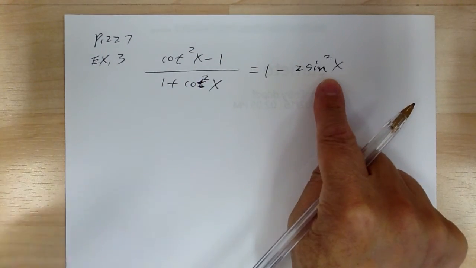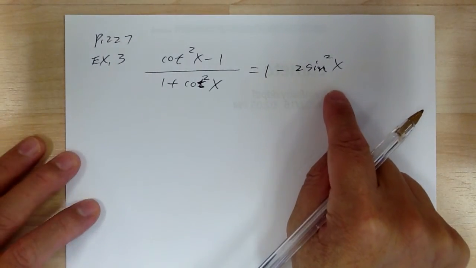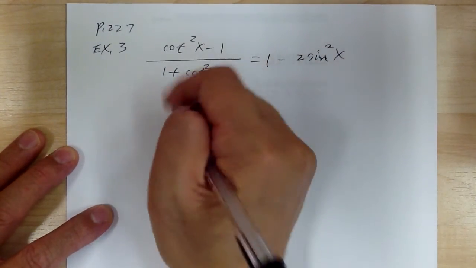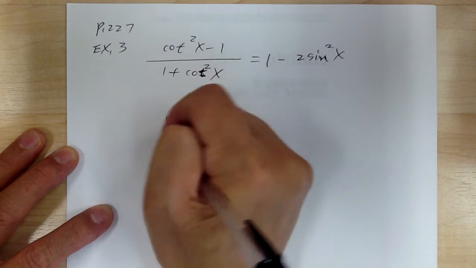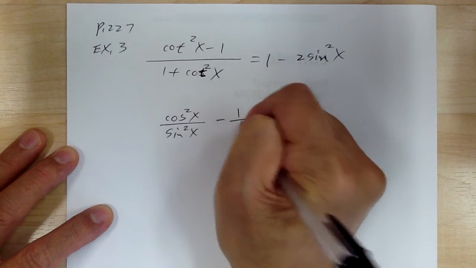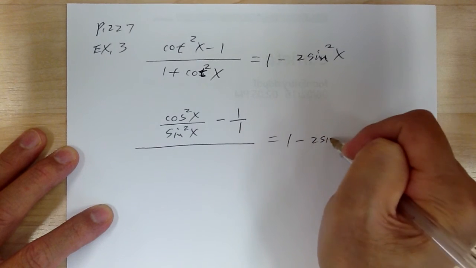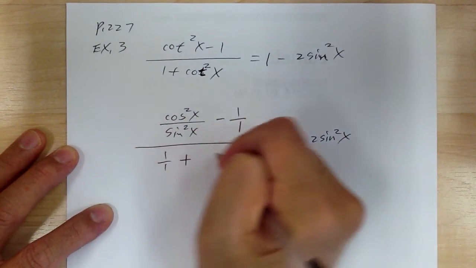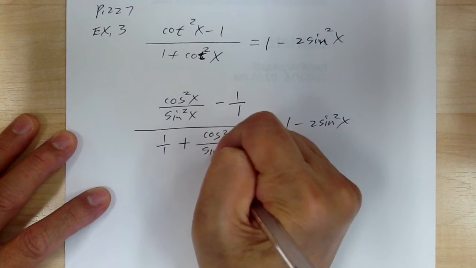Sine is the easier function, right? So again, change the side that's harder. To do that, let's convert into sine and cosine. So you're going to get cosine squared x over sine squared x, and I'm getting ready for a complex fraction. And the bottom is 1 plus cosine squared x over sine squared x.